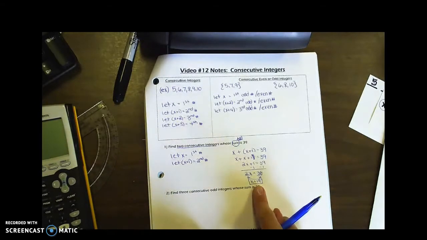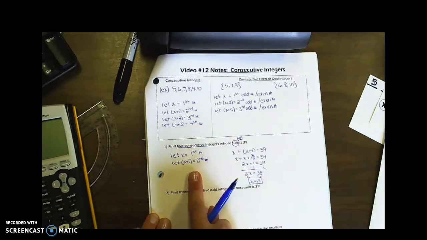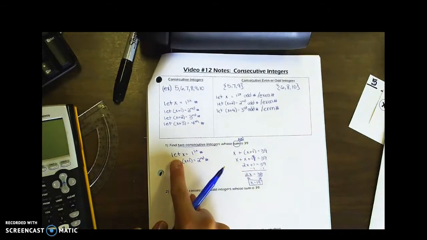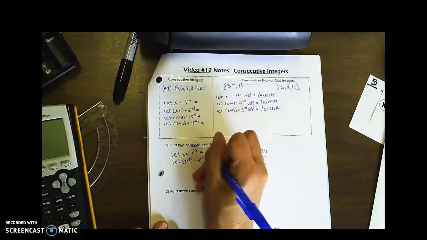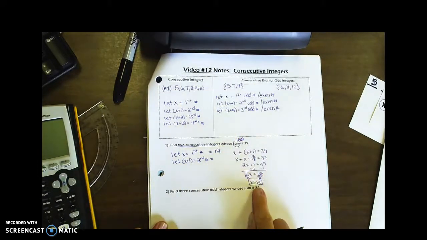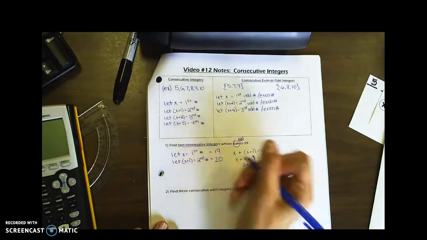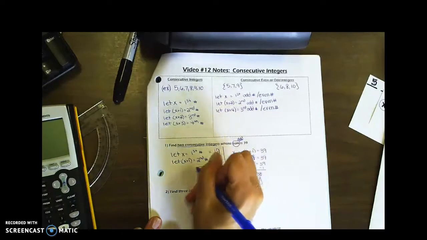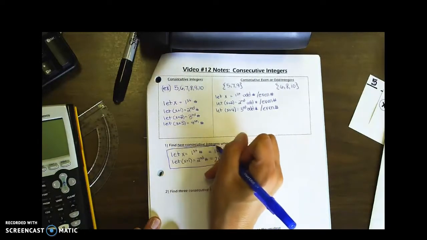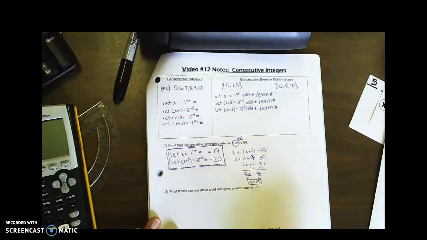Okay, now I found the value of x, but they didn't tell me to find x. They told me to find 2 consecutive integers. So I'm going to go back up to my let statements. Here I have let x equal the first. The first number was 19. So the second number, if I plug it in, 19 plus 1 is 20. I always like to go back and put my solutions next to my let statements to make sure that I've answered the question completely.